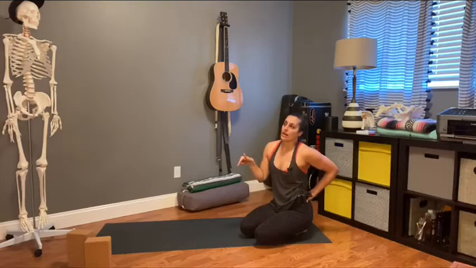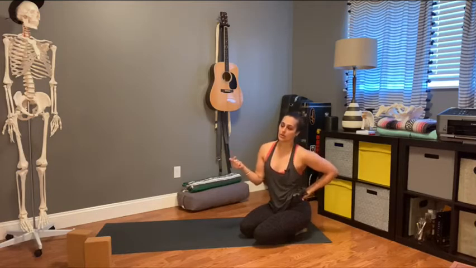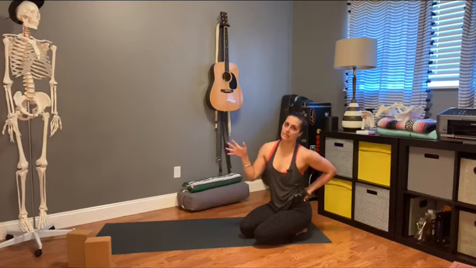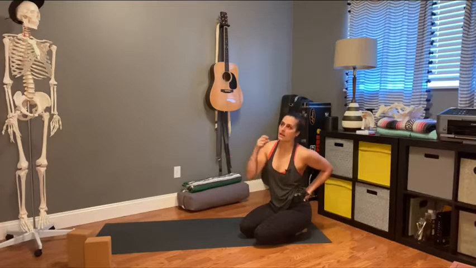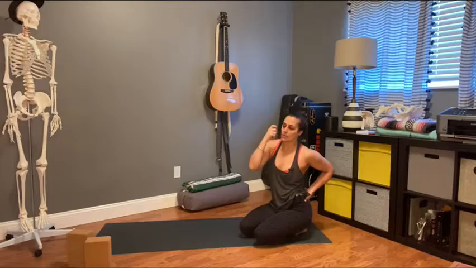We're going to follow that and continue to explore. It's like never-ending exploration with the body and with science. But we're going to be thinking more form follows function.